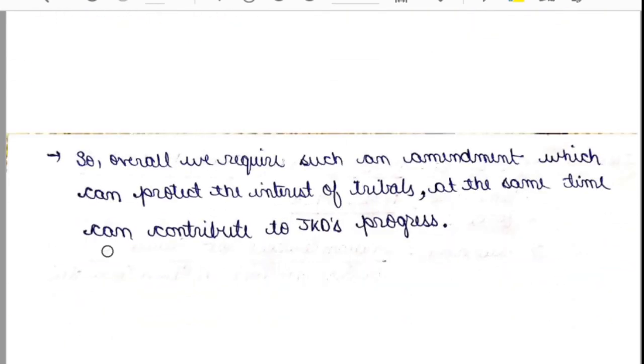Okay, and so the conclusion of whatever we have studied in this lecture is that overall we require such an amendment which can protect the interest of the tribal people, and at the same time it should contribute to Jharkhand's progress.